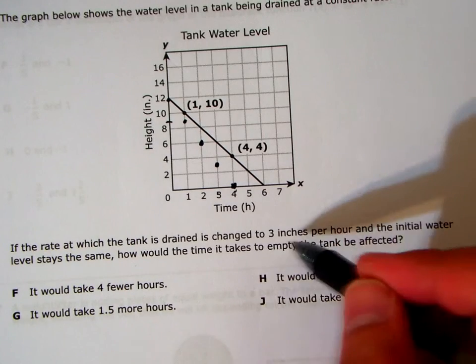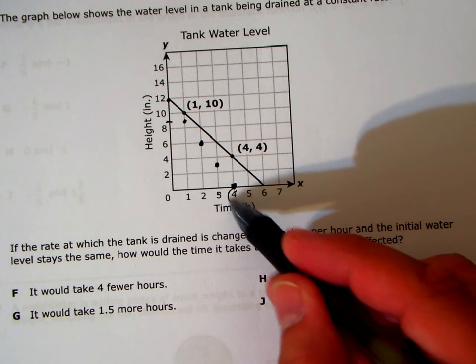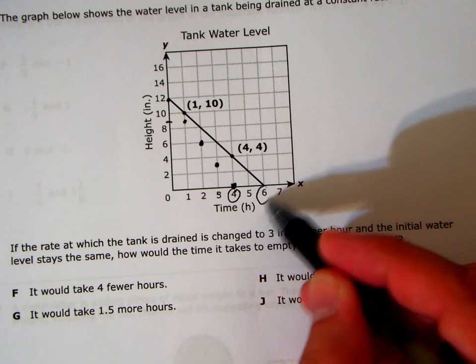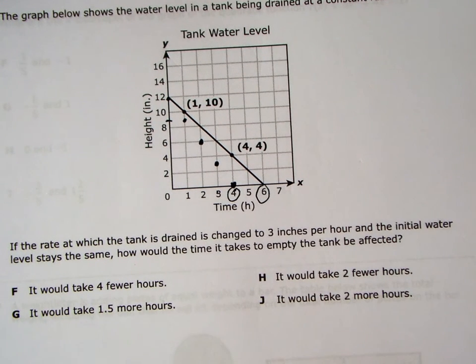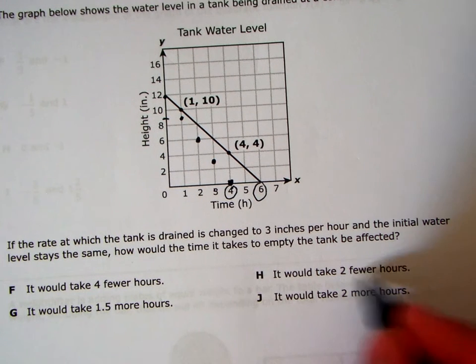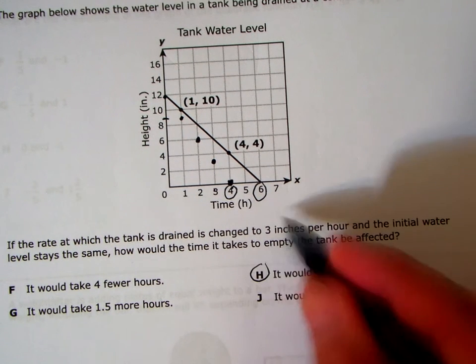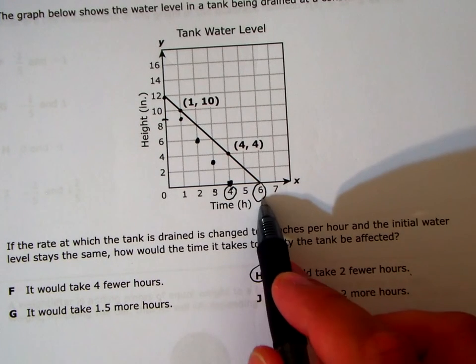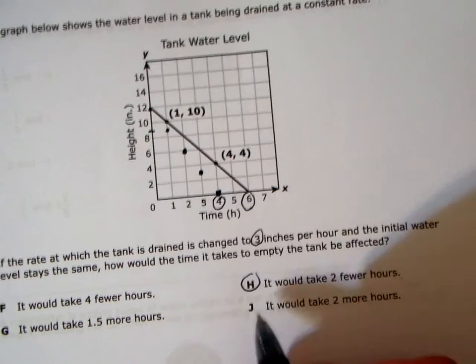So when you do that, now you drain it at what? 4. Before you drained it at what? 6. Right? So the one that makes sense is it would take 2 fewer hours now if you drain it at 3. Because it used to be 6. Now it's 4. So it's 2 fewer hours.